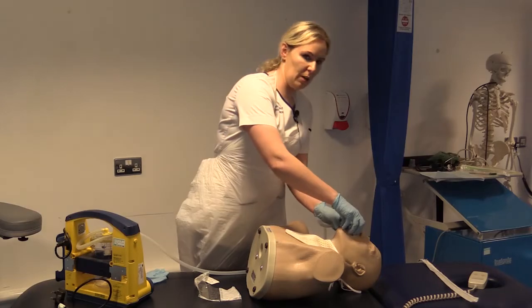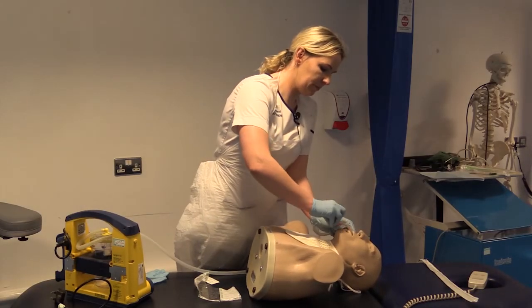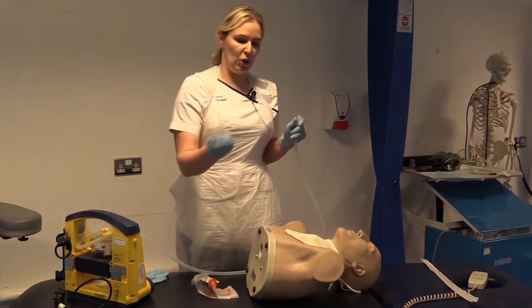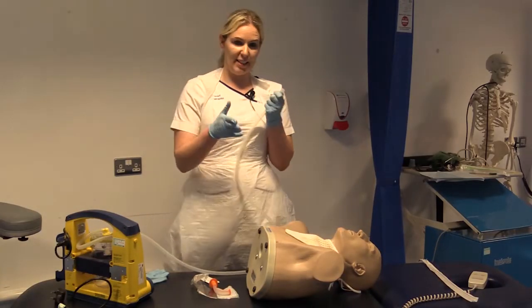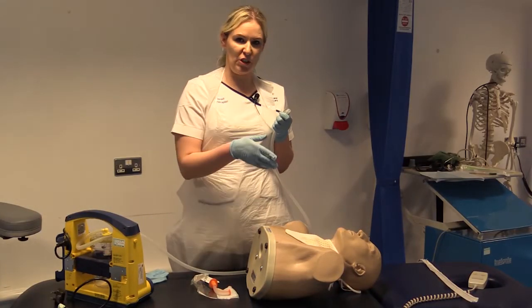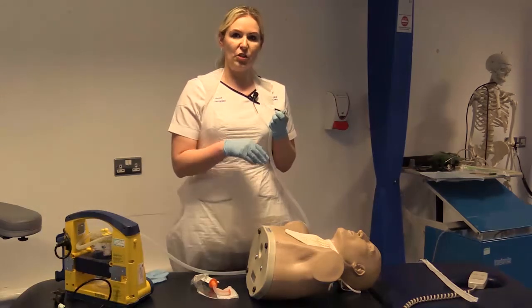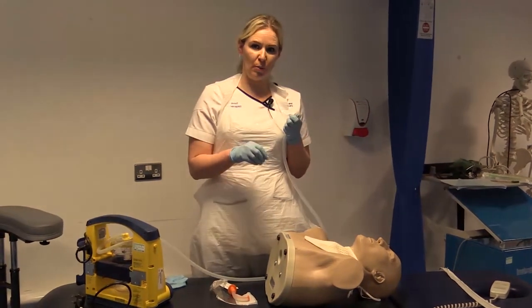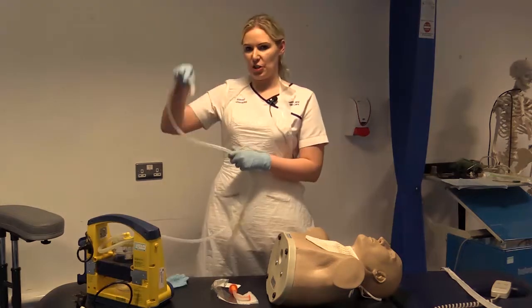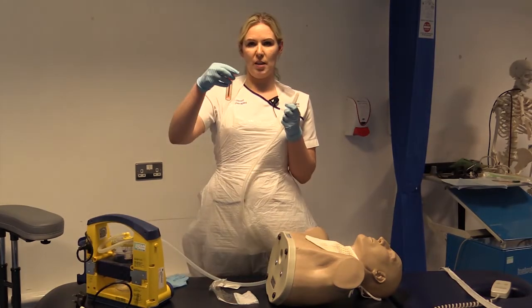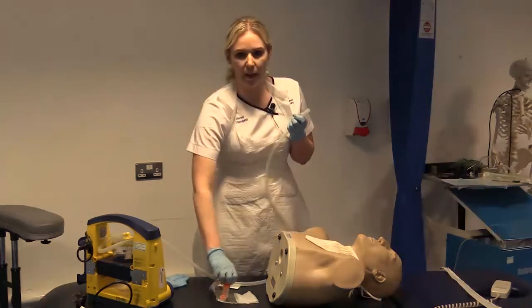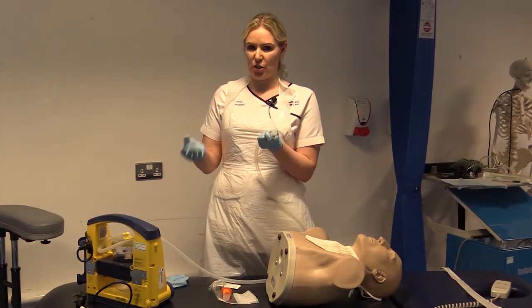You're going to remove your airway. You're going to reattach your oxygen, and then reassess your patient and decide whether you need to repeat your suction again. If not, you're going to check their clinical obs are returning to normal. You're going to flush out your suction tubing. You're going to wash out your airway with cold water so that you can use it again. And you're going to remove your PPE and wash your hands.